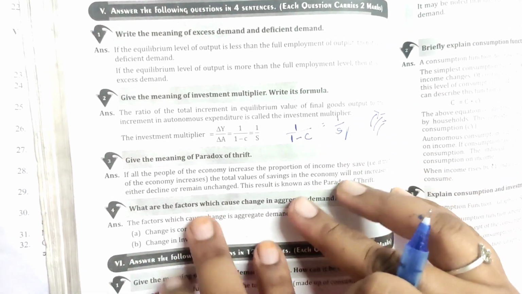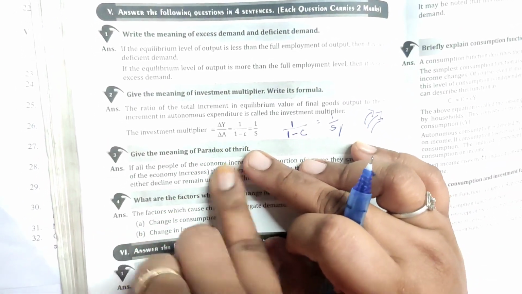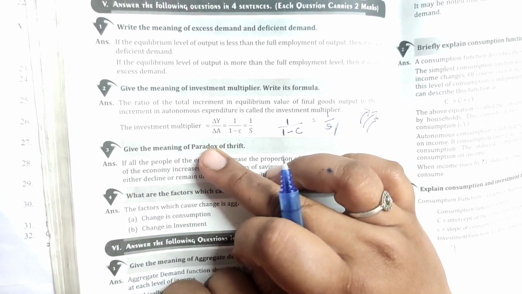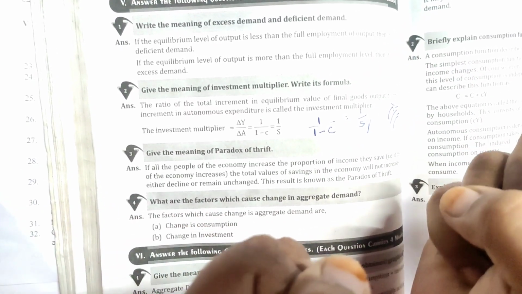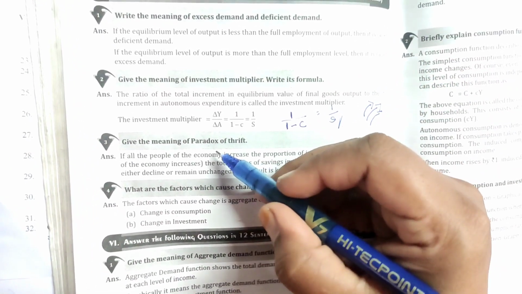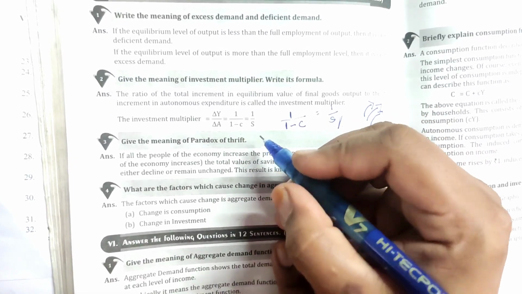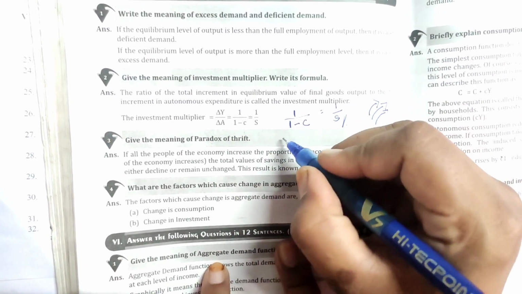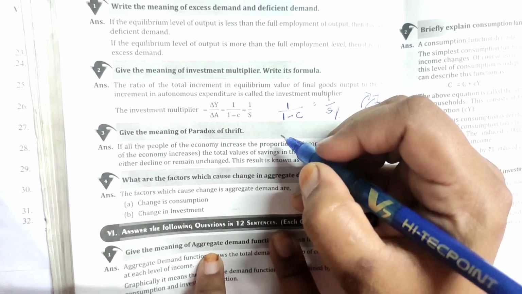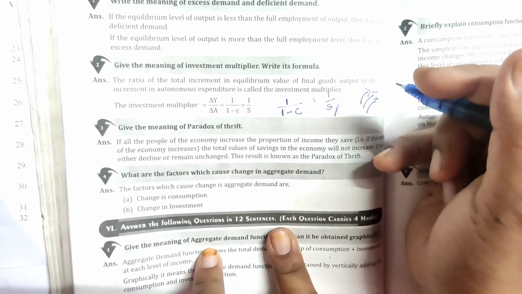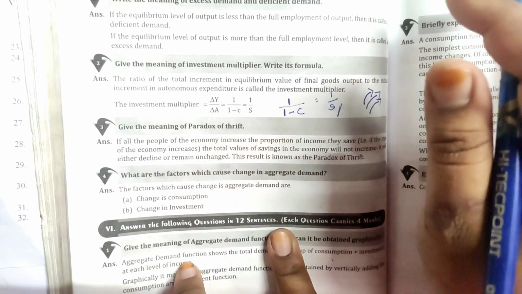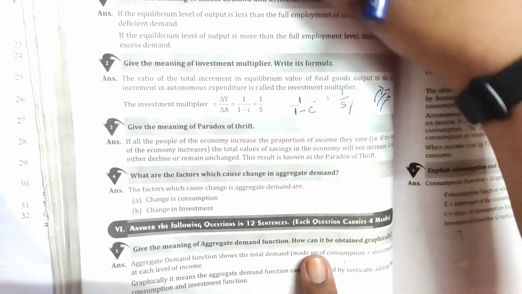After that, we have the question on paradox of thrift. Thrift means being very careful, and paradox means remaining unchanged. So there is no result even after being so careful. That is called the paradox of thrift. What you need to understand is that when people start to save more, it is not going to increase the overall saving. Instead, it will remain unchanged. So that is the paradox of thrift.